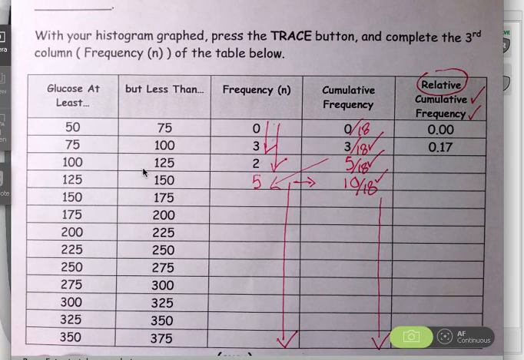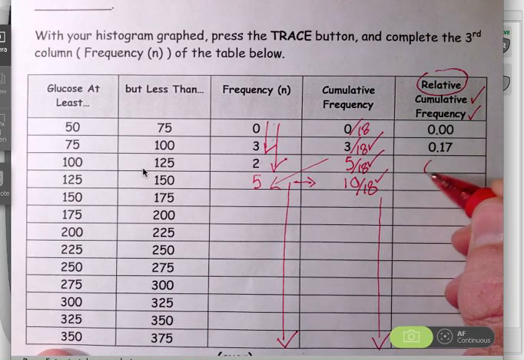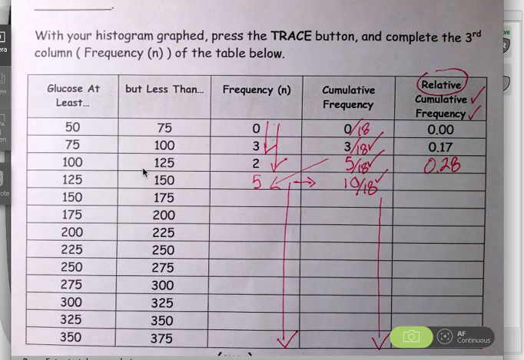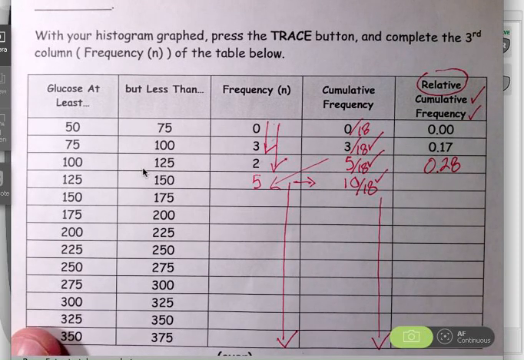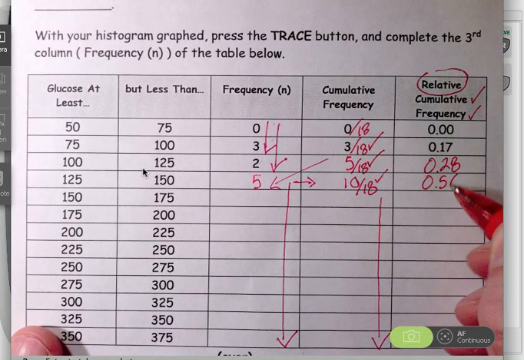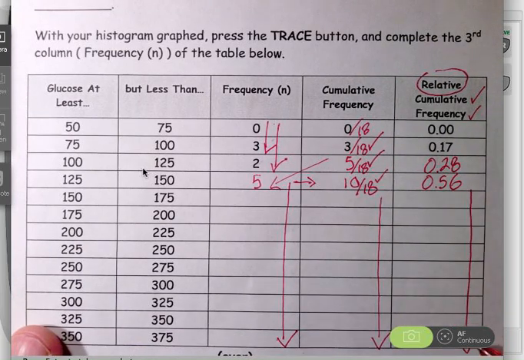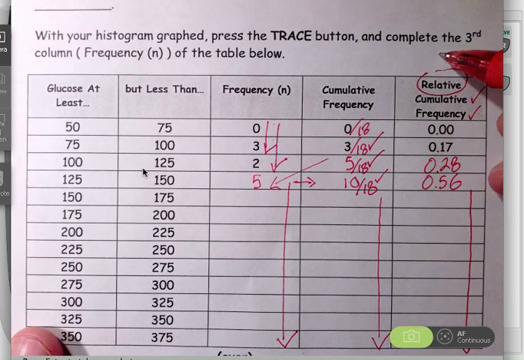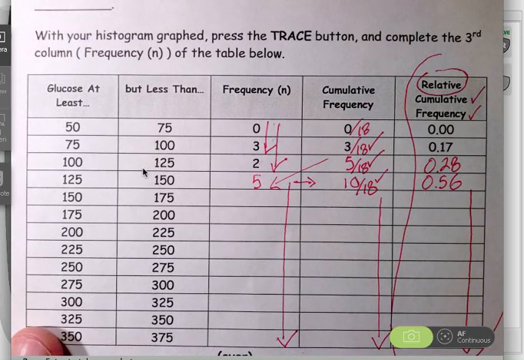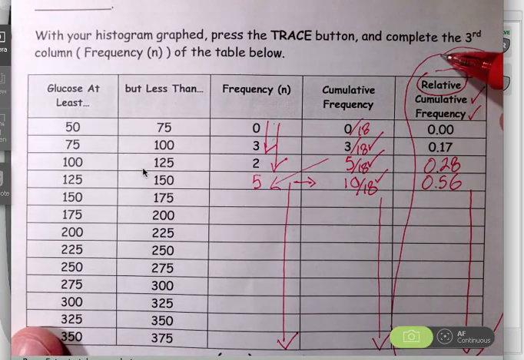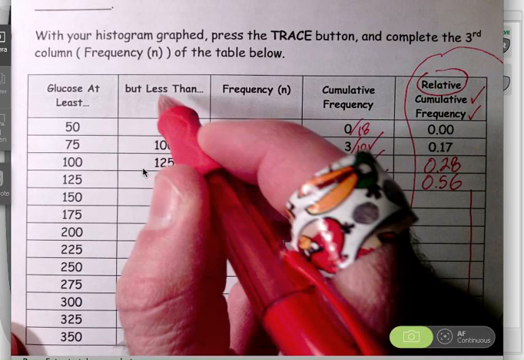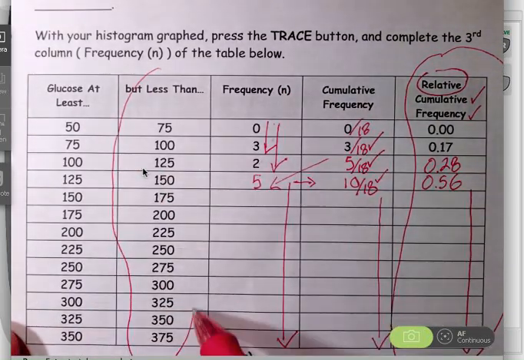So 5 divided by 18 is 0.27 repeating, so I can just make that 0.28. 10 divided by 18, that's 0.5 repeating, so I could call that 0.56, and so forth. I am dividing each of those cumulative frequencies by the sample size. Ultimately, to plot our relative cumulative frequency graph, we will be plotting these percentages, the relative cumulative frequency column, against the second column.